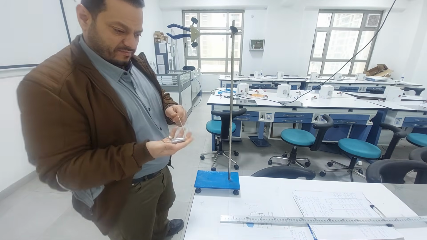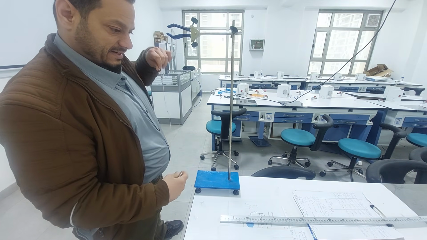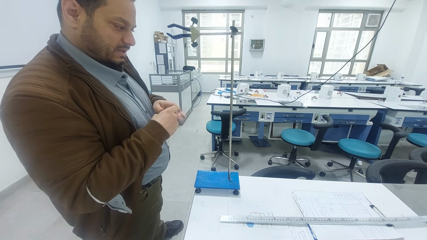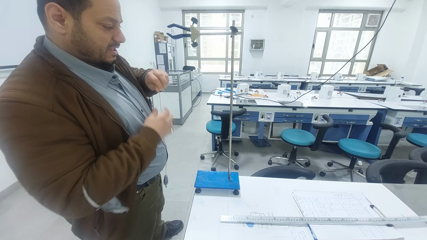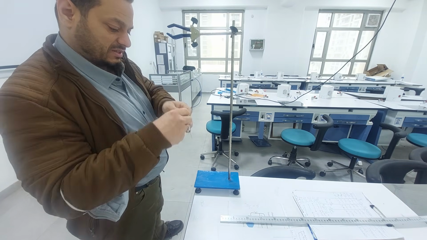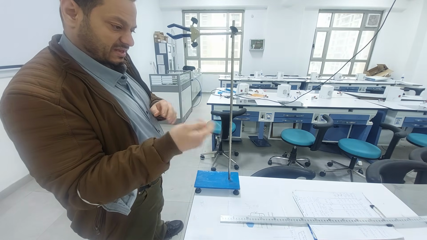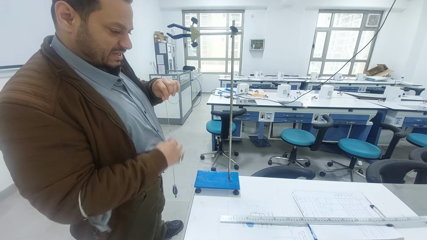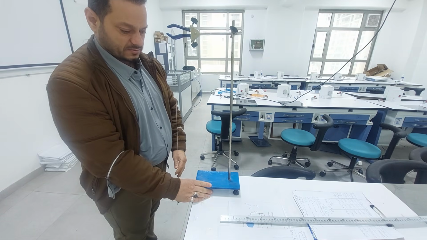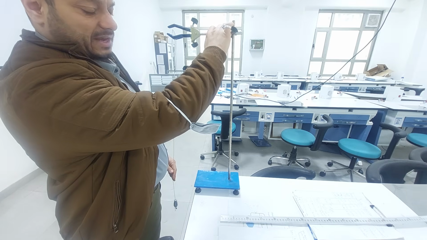Here I have a mass, the iron, and a string. The mass of this iron is N. Here I have the string. The difference between these two masses is huge. I mean between the string mass and this iron mass, it's huge, so we can ignore the string mass. Okay, we have the holder and the clamp.